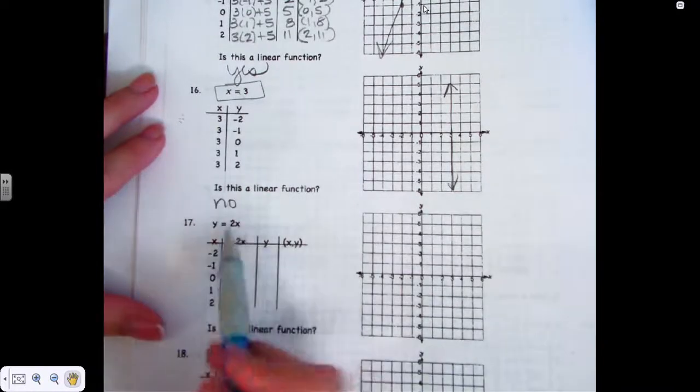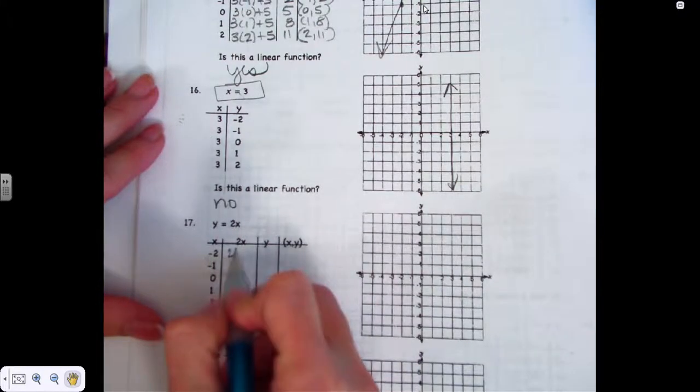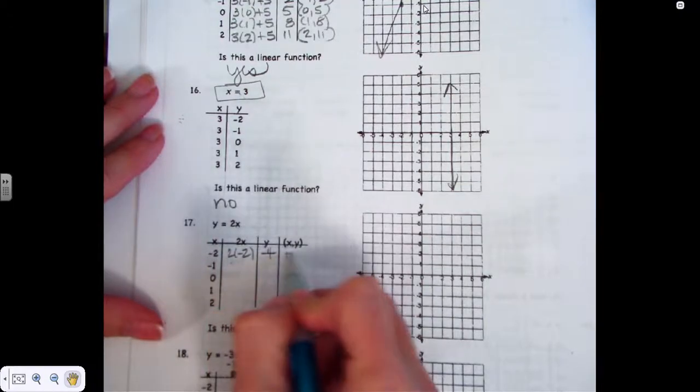17, we know it's a linear function because of the 4 statements that we talked about yesterday. So when I plug this in, I get a -4.